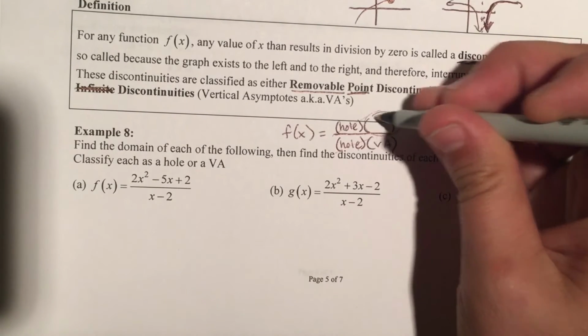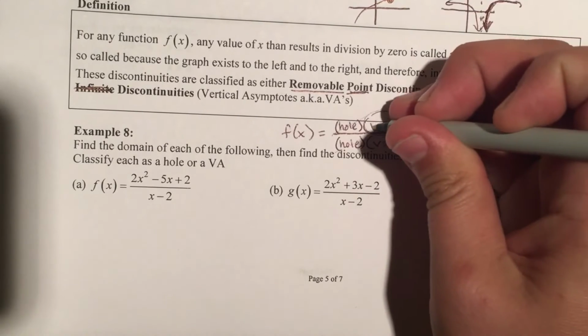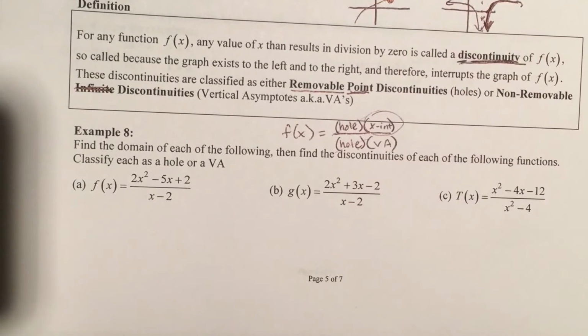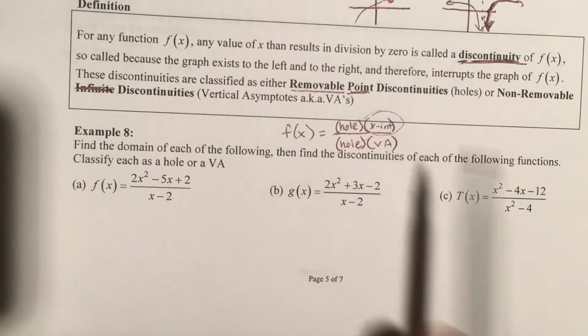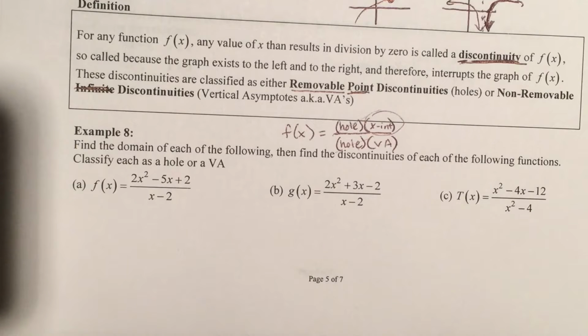Just for reference, anything that's left on the top is going to be an x-intercept, okay? You don't really need to know that right now, but it is what it is.